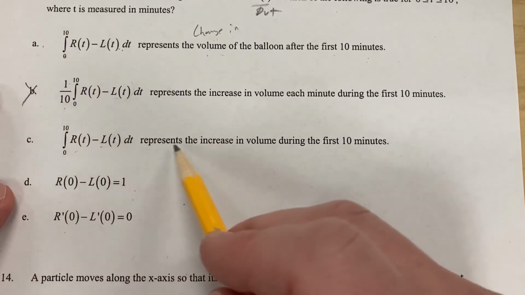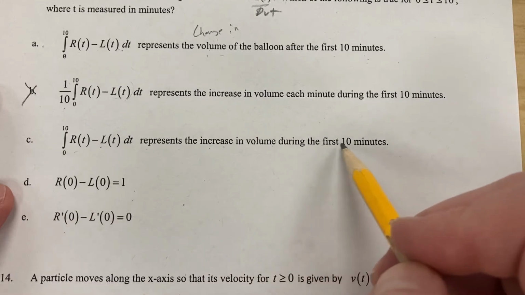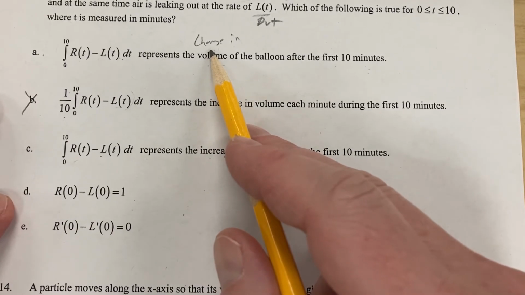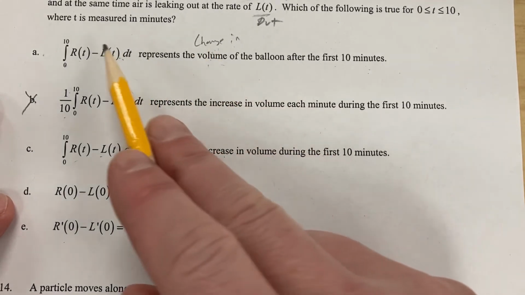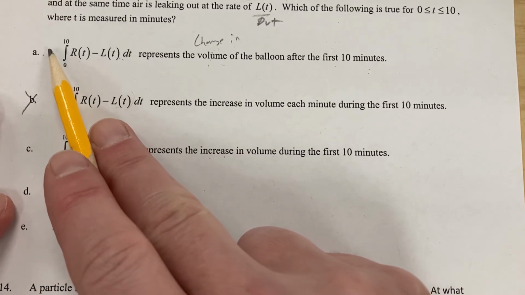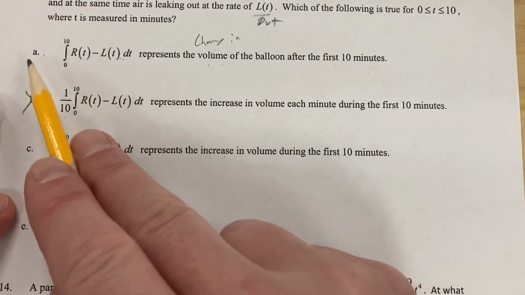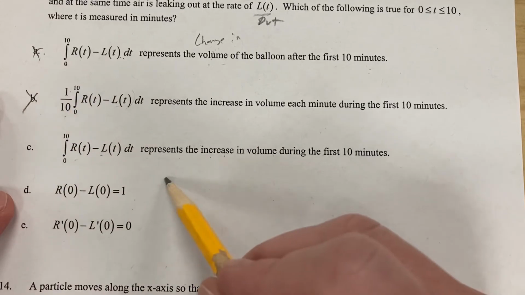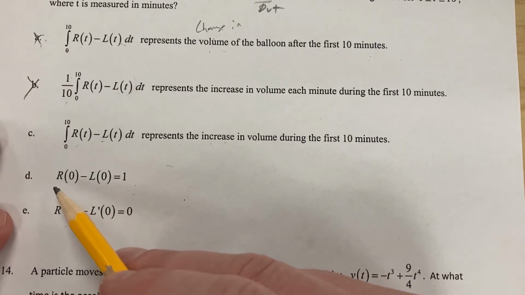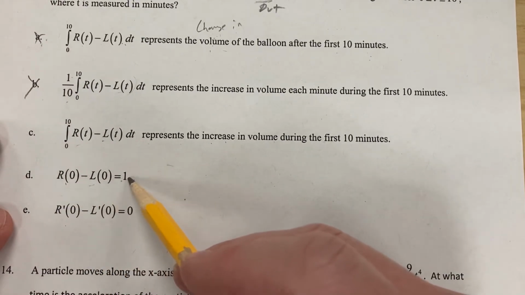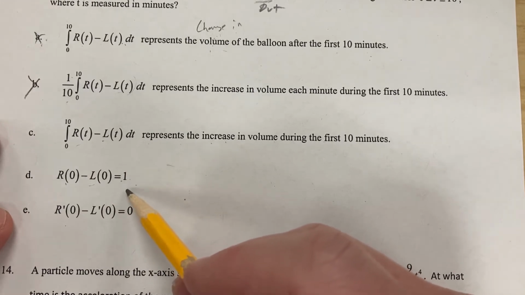Here's another one, represents the increase in volume during the first 10 minutes. Okay, that's what I was looking for from part A, right? So if I had known what the initial volume was, and if they had added that in, I would like A, but now I like C a whole lot better. Now this says R of 0 minus L of 0 equals 1. I have no idea where that even comes from.